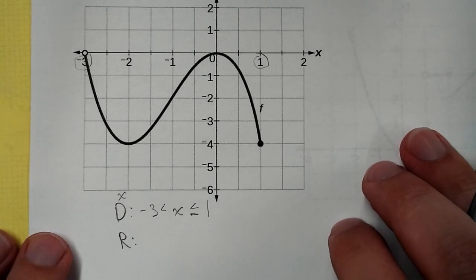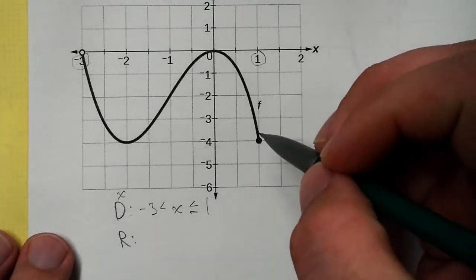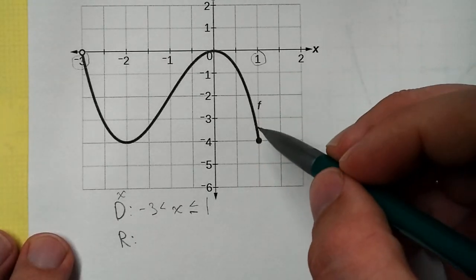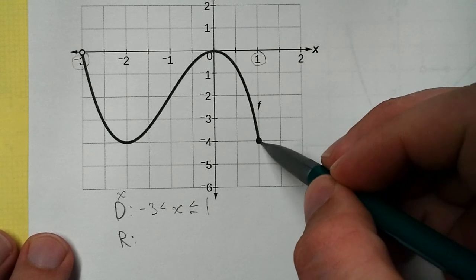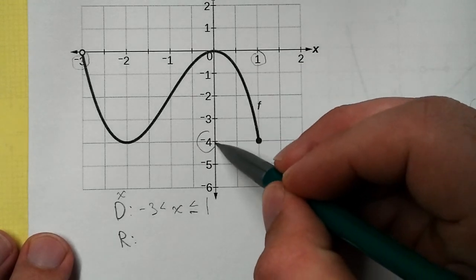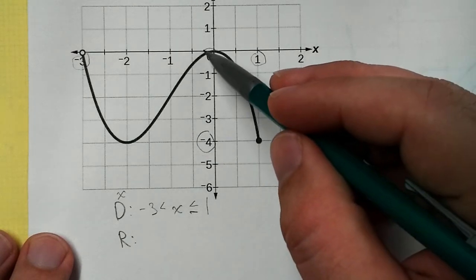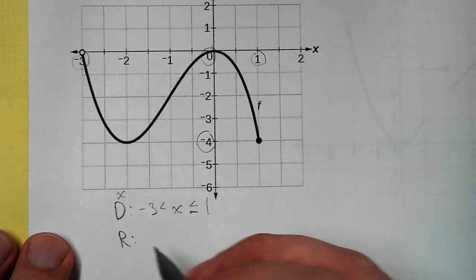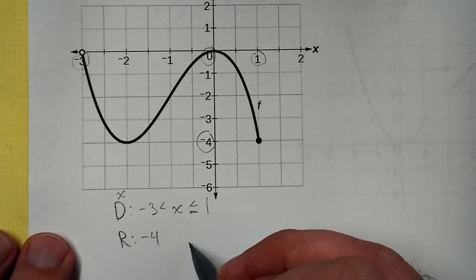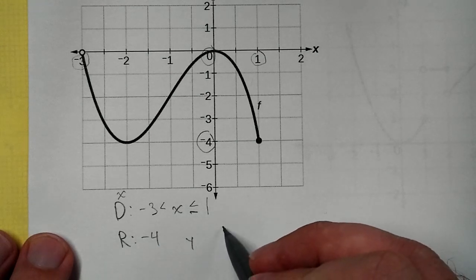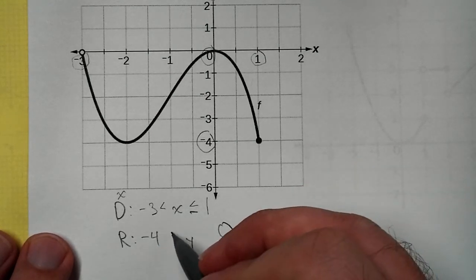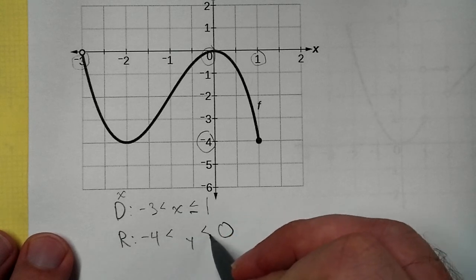Now, when we look at our range from the bottom to the top, so from the bottom here, I've got -4. Remember, with your range, you're just looking on that y-axis. At the top, I've got 0. So we're going from -4 to 0. Our symbols still go like this.